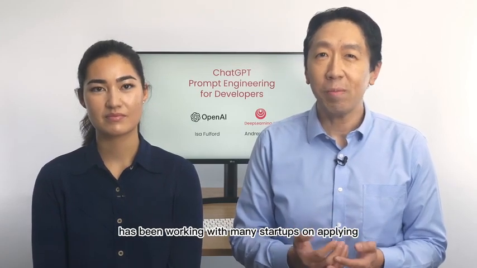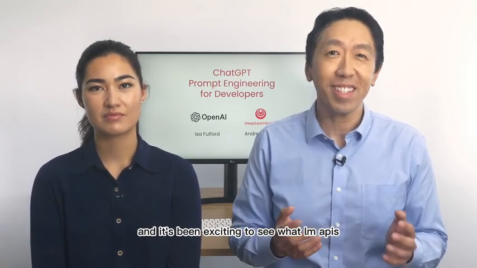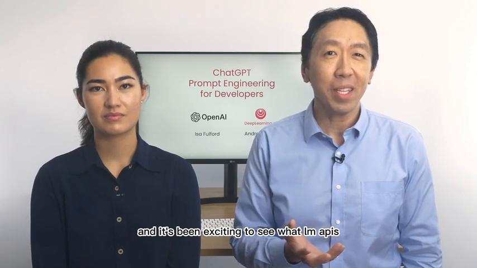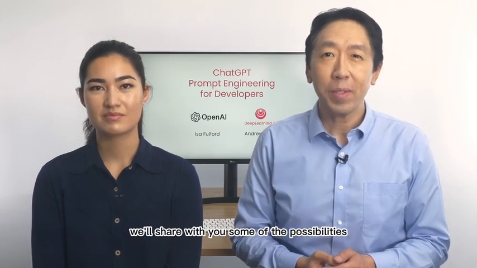In fact, my team at AI Fund, which is a sister company to DeepLearning.AI, has been working with many startups on applying these technologies to many different applications. And it's been exciting to see what LLM APIs can enable developers to very quickly build. So in this course, we'll share with you some of the possibilities for what you can do, as well as best practices for how you can do them.